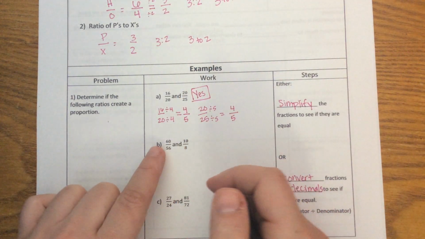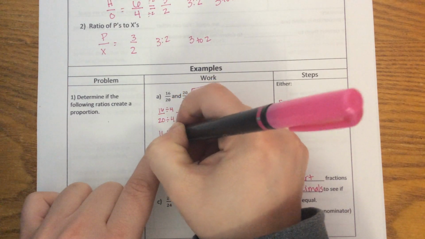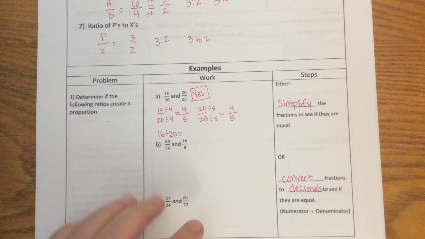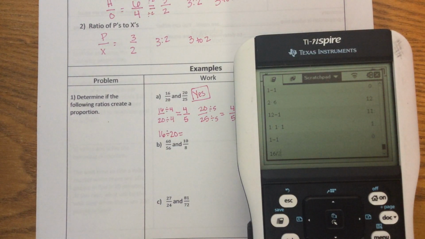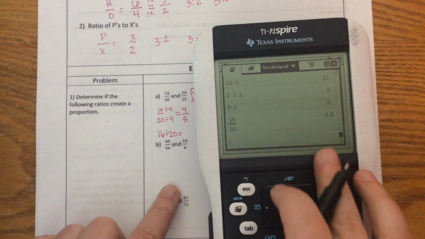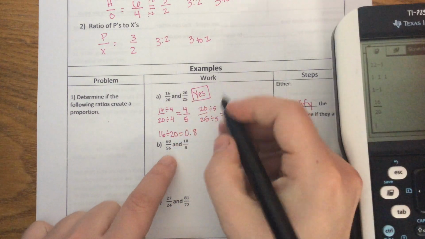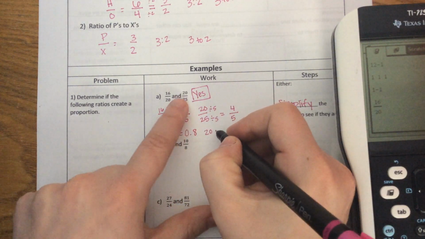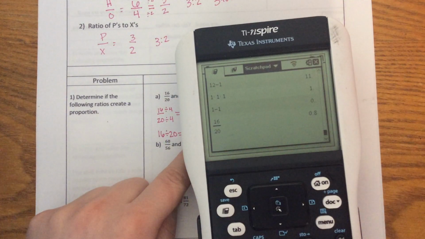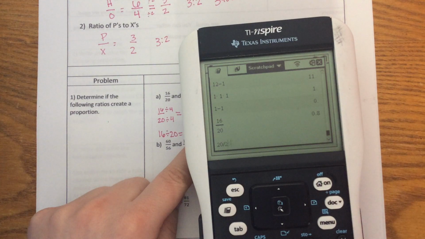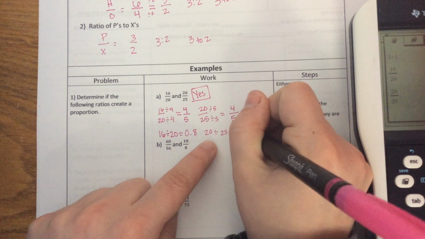Okay, the other way we could have done that is by making it into a decimal. So 16 divided by 20. Now to use a calculator. So 16 divided by 20 is 0 and 8/10. And then I could do 20, that's the numerator, divided by the denominator, 25. And 20 divided by 25 would be 0 8/10.